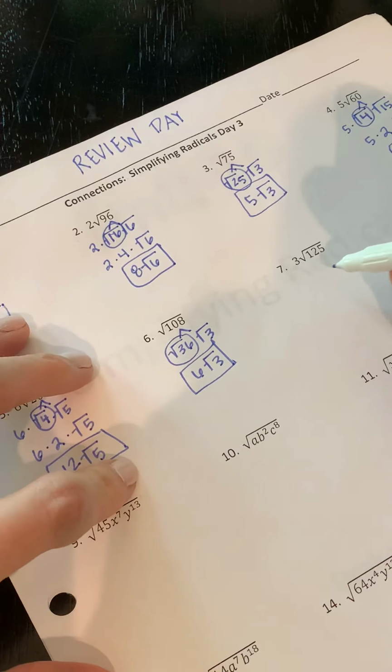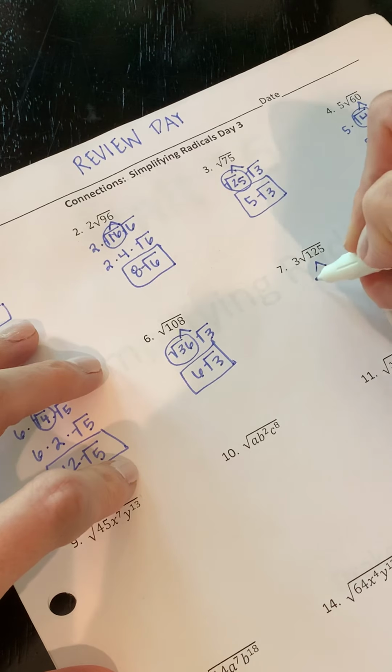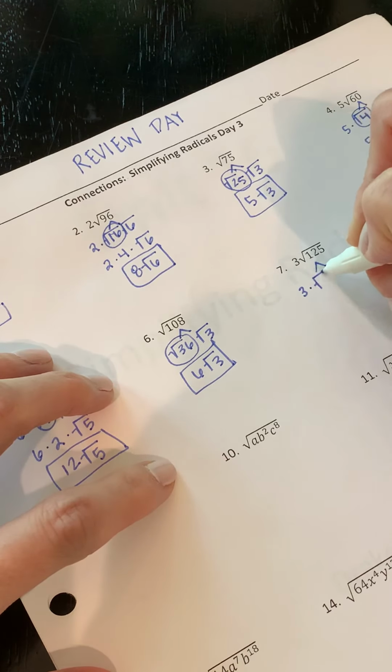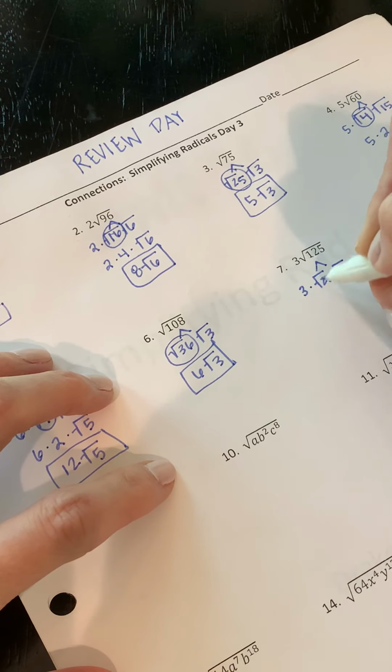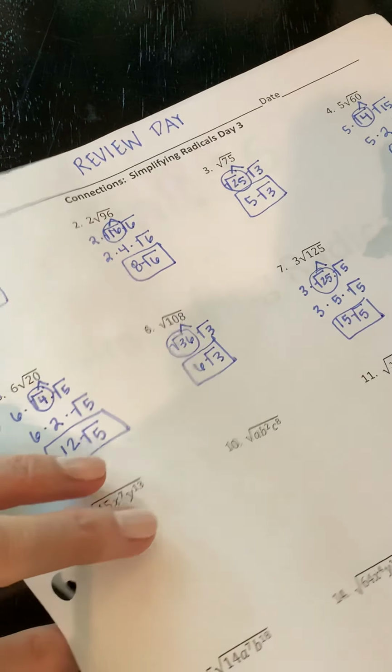All right, so we've got 3 times the square root of 125. So I'm going to break that down. I've got my 3 in front. I know that that is the square root of 25 times the square root of 5. So when I break that down again, I'm going to simplify that. Square root of 25 is 5. Square root of 5 is as simplified as it can go. So that's your answer. All right.